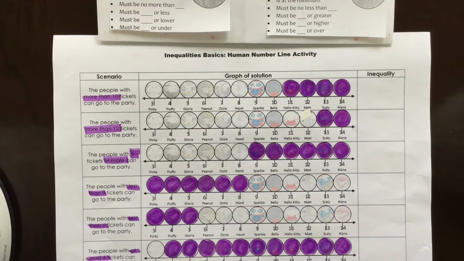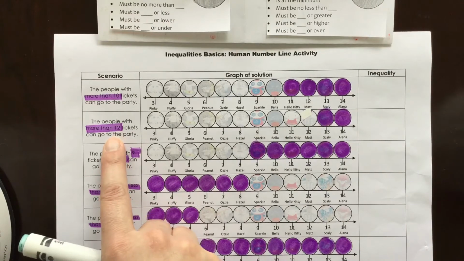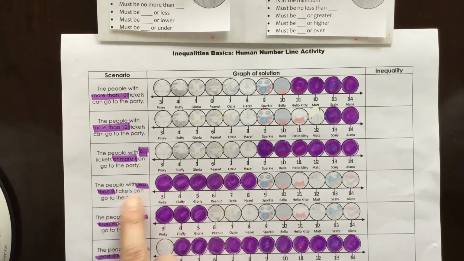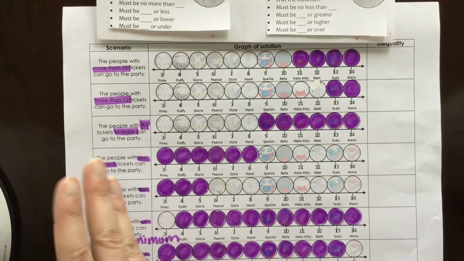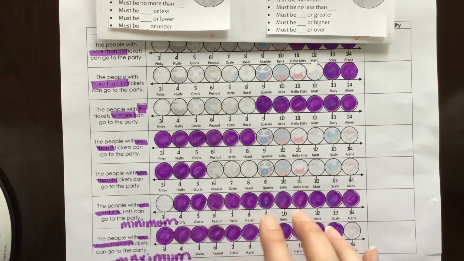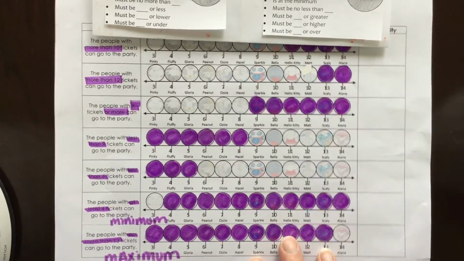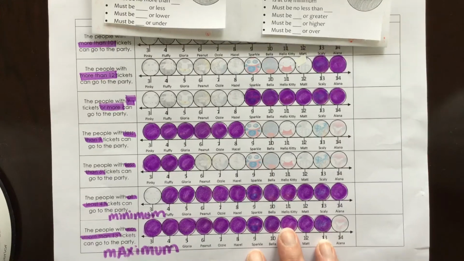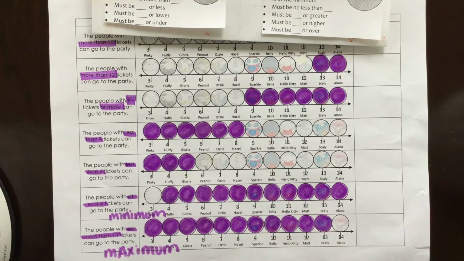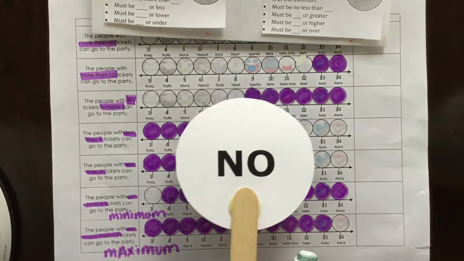And we went through exercises to say yes or no if they could attend a party based on how many tickets they had. We looked at clue words and clue phrases, things like more than, less than, blank or more, at least, no more than, things of that nature. And then based on that, the animals held up yes if they could go to the party or no if they could not.